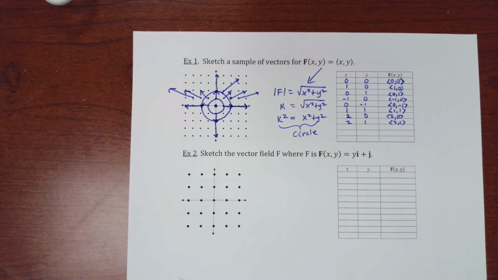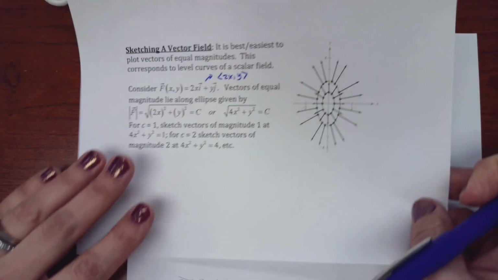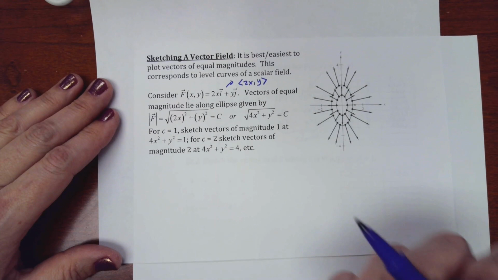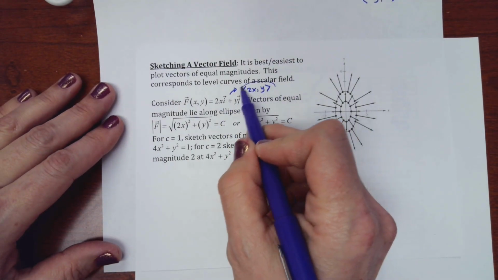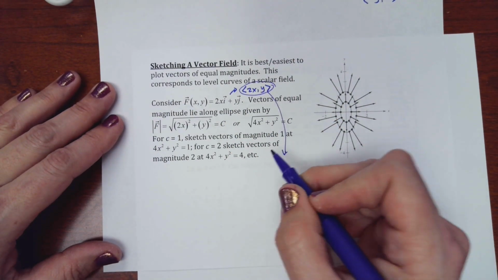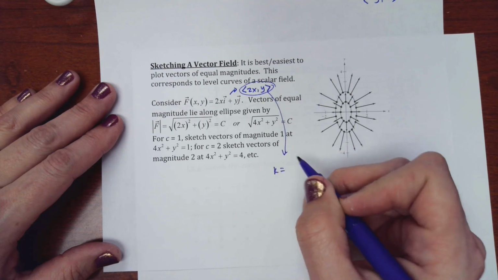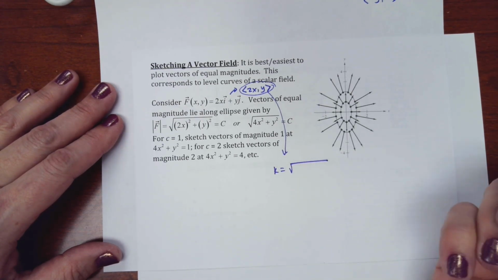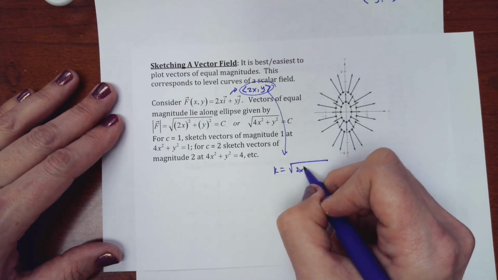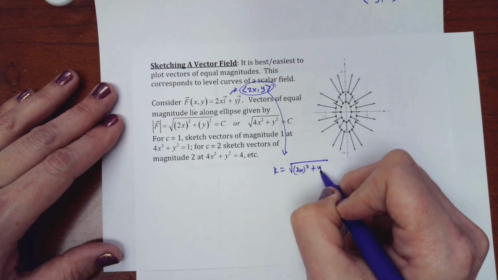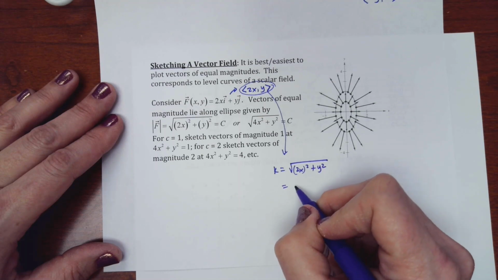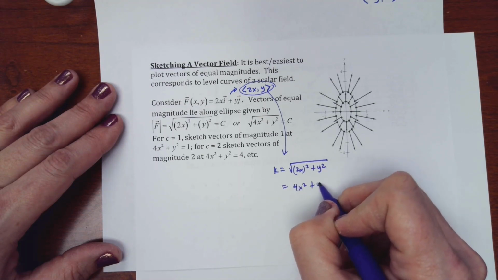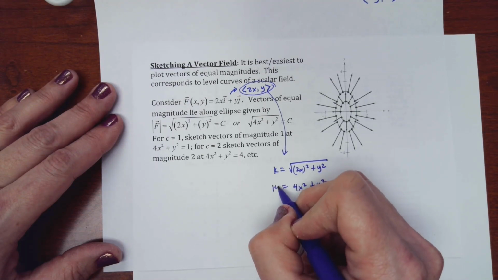And so that's what this problem back here was trying to show you, that if you take these two pieces and you set k equal to a certain number, a constant for your magnitude, you get 2x squared plus y squared. So that would be like 4x squared plus y squared equals k squared.